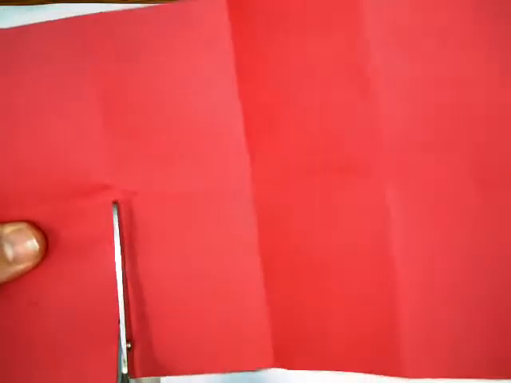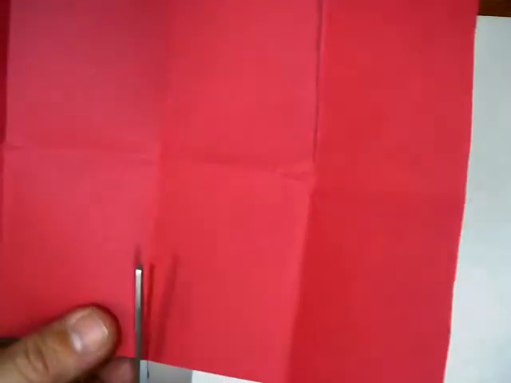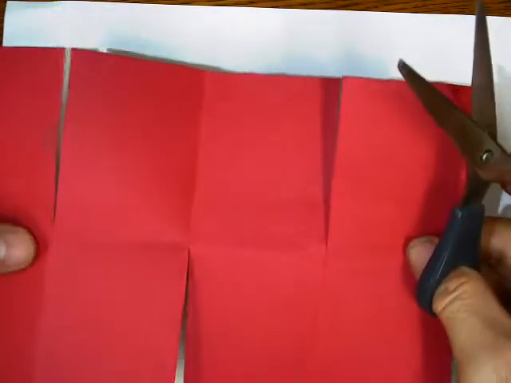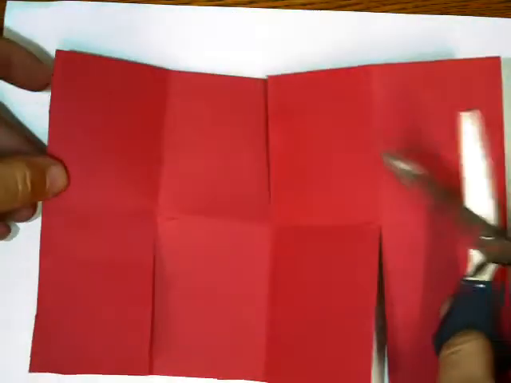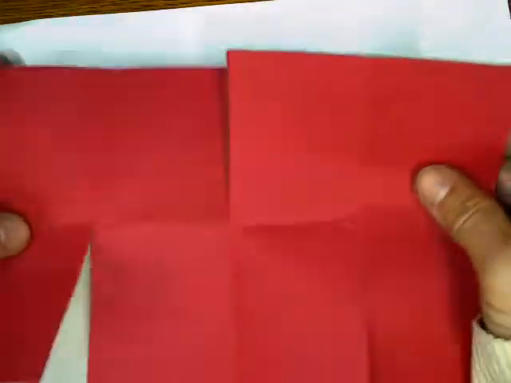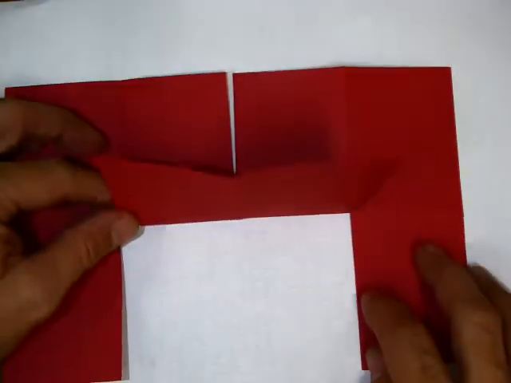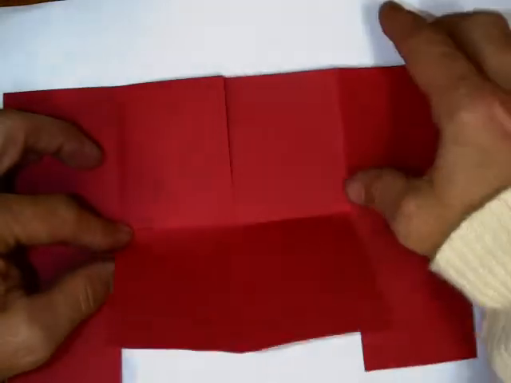And then you take a pair of scissors, and you're going to cut right here on this line, and right here on this line, okay? And then you're going to turn it around and cut it once on this line, so it looks like that, okay? Then when you lay it down, as you can see, I can fold this side up, and you can see that right there.